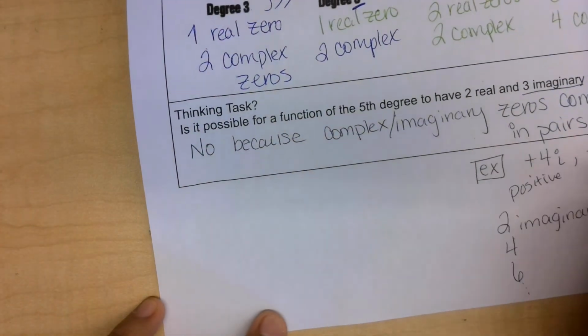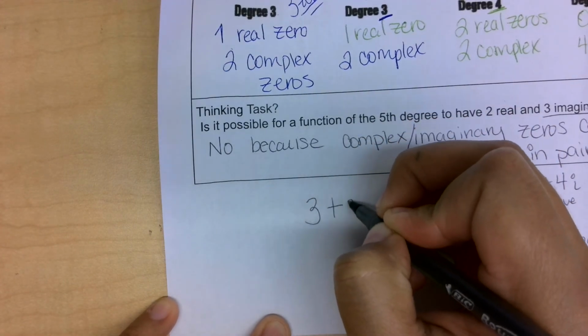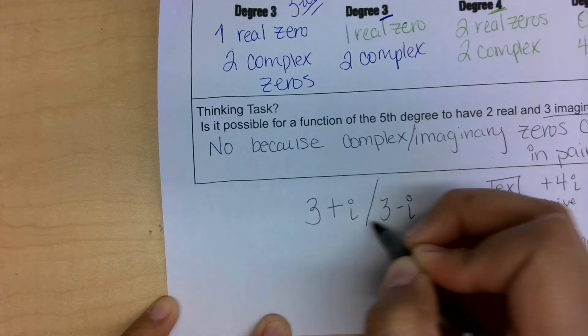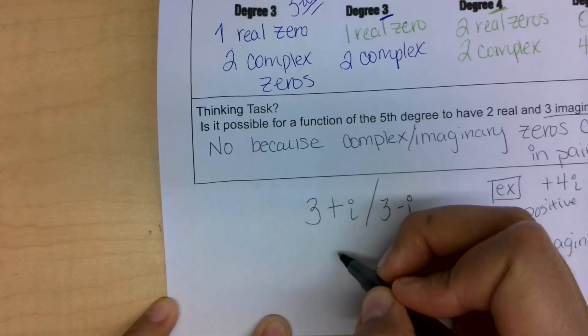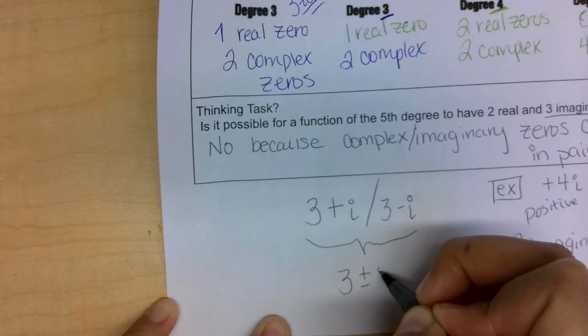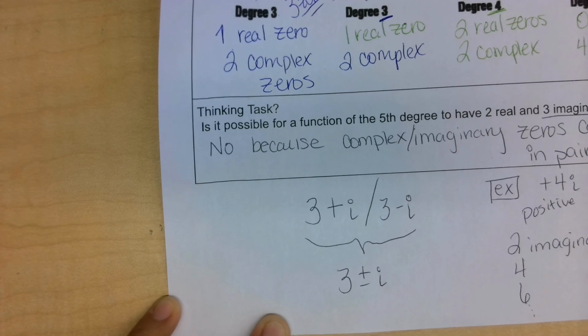So this would be an example of something that would look like a complex number. Just to show you another example, because I ran out of room on the top, you could have something like this, 3 plus i, and you would have 3 minus i. But we're not working too much with that. These two can be written like this as well, 3 plus or minus i. So that would be an example of a pair of complex numbers.